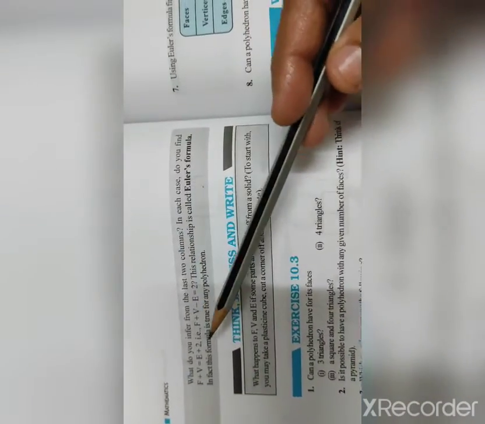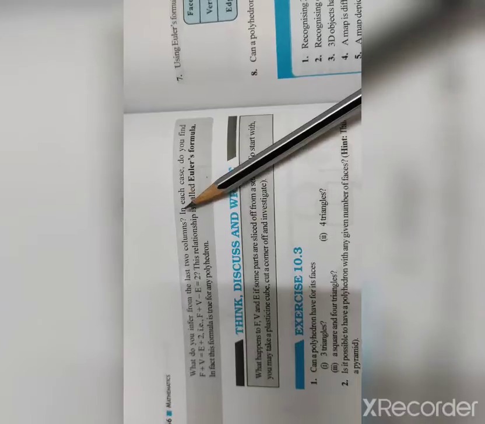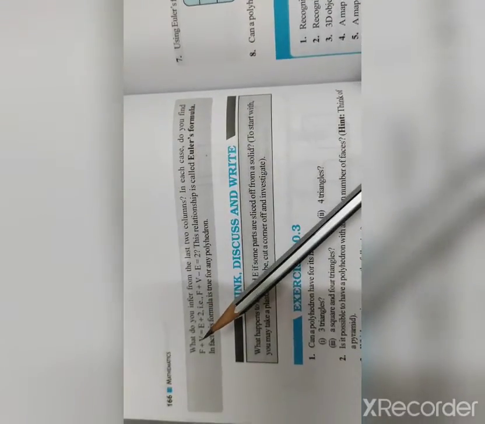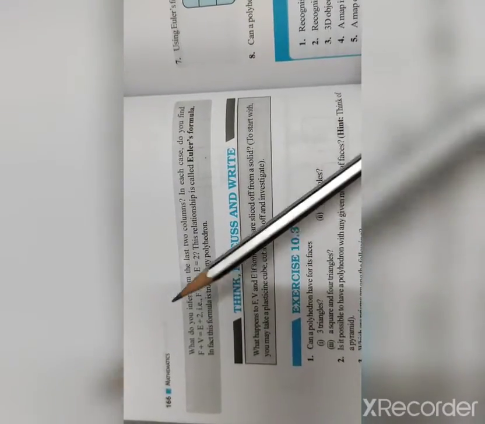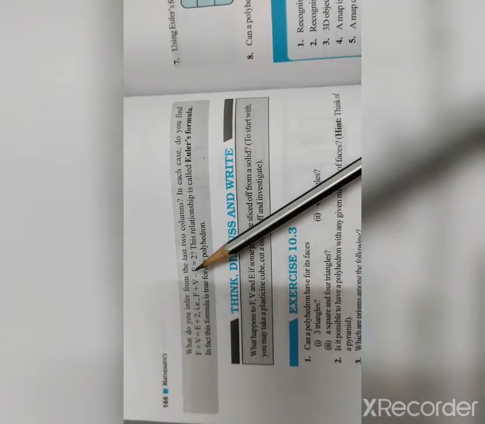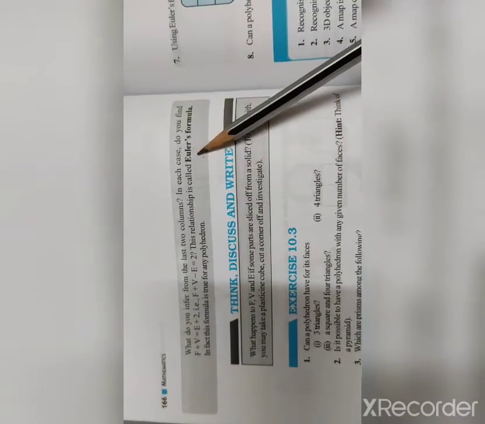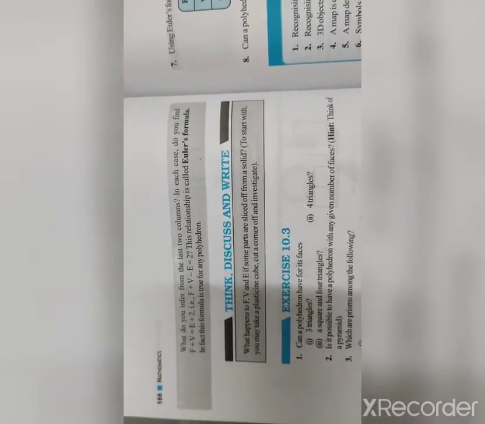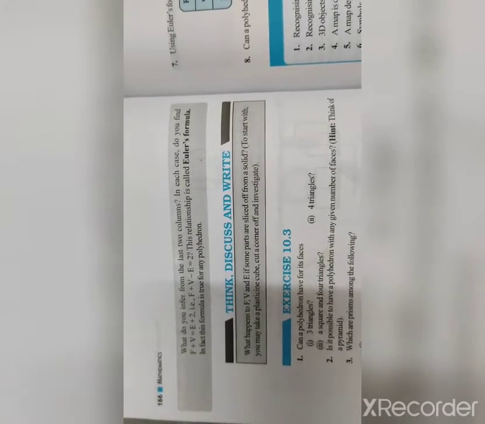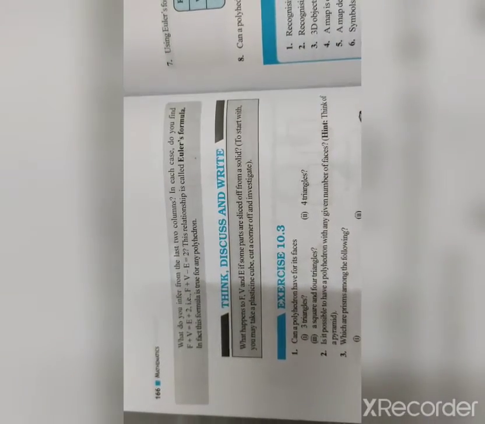After completing the table, what do you infer from the last two columns? In each case, do you find F plus V equal to E plus 2? Or when you add the faces plus vertices and subtract the edges, you get the answer 2. This relationship is called Euler's formula. That means Euler's formula is F plus V minus E is equal to 2. In fact, this formula is true for any polyhedron.